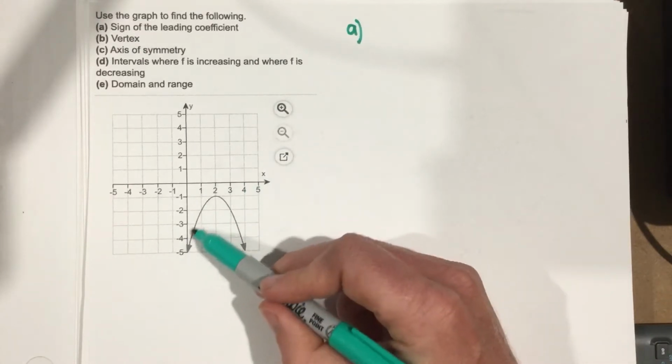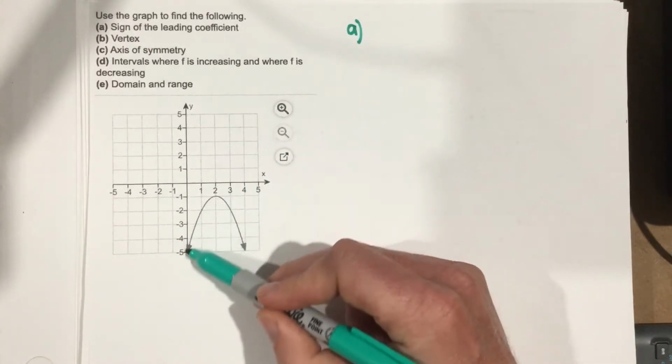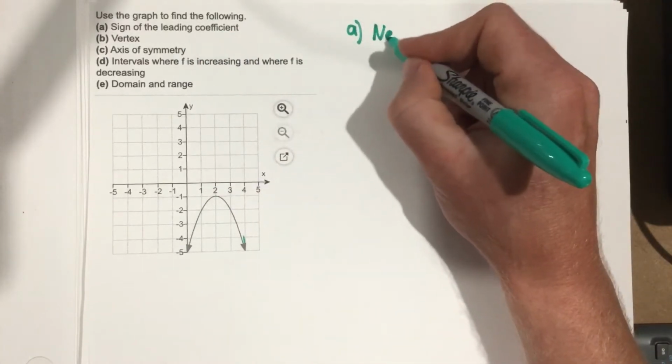And you can see that this is opening downward. Because this is opening downward, our leading coefficient is negative.